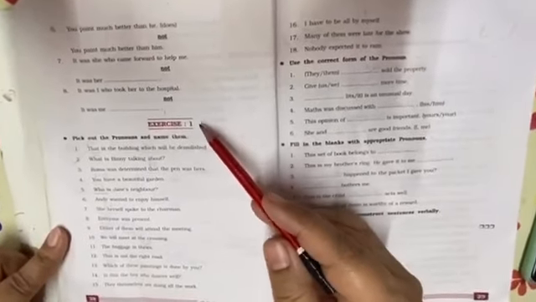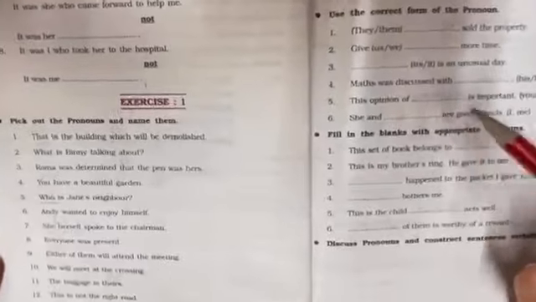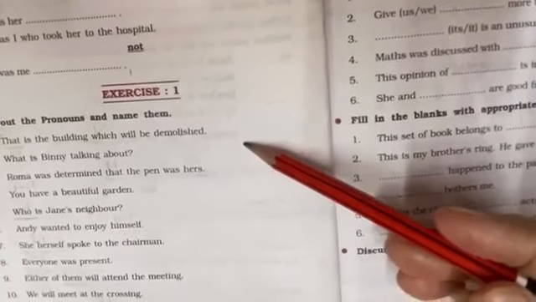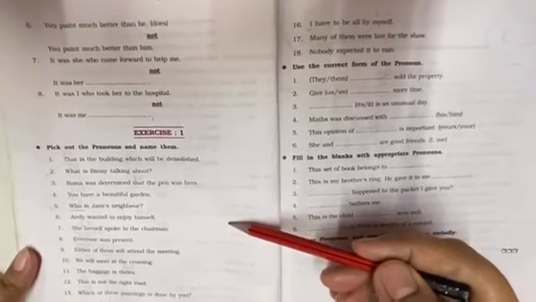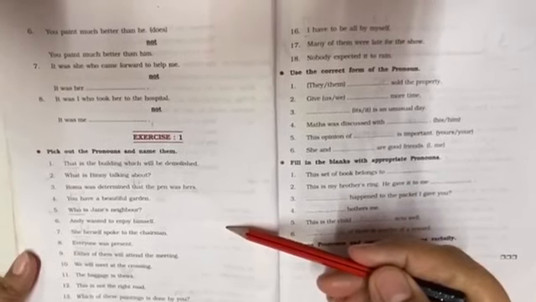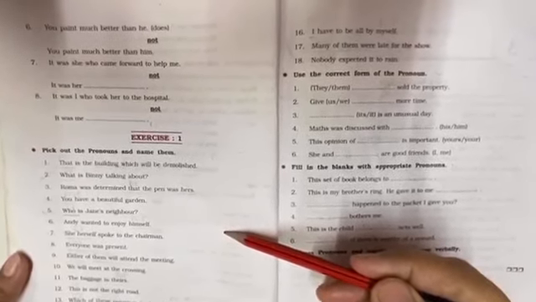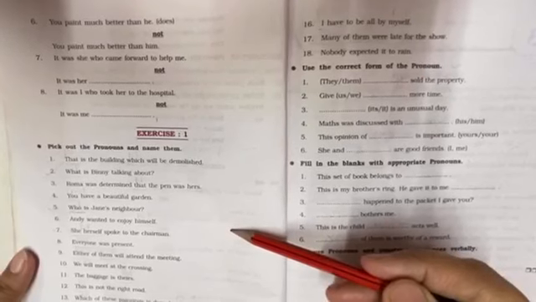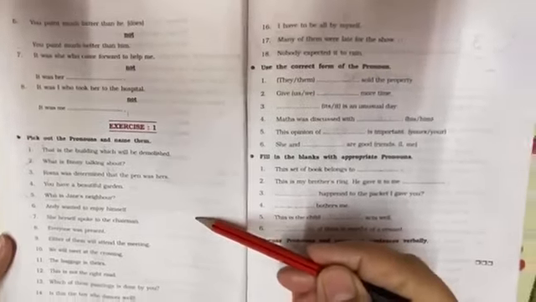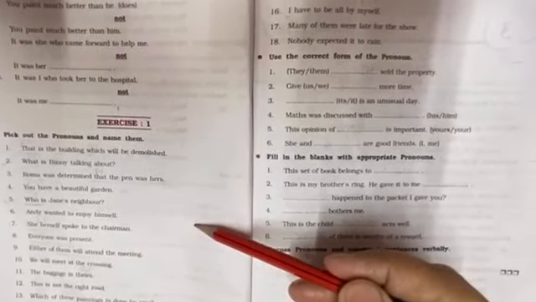Now, attached to this, there are 3 exercises which you are supposed to do in your language notebooks. There is also a portion from vocabulary given, that is synonyms, and an exercise on that, and a comprehension. For the synonyms and comprehension, you will make a separate notebook and do those in that.